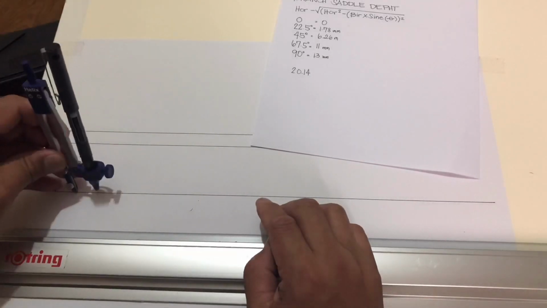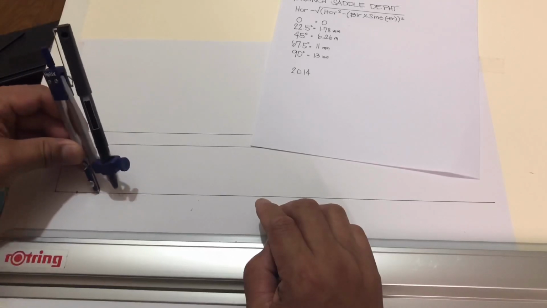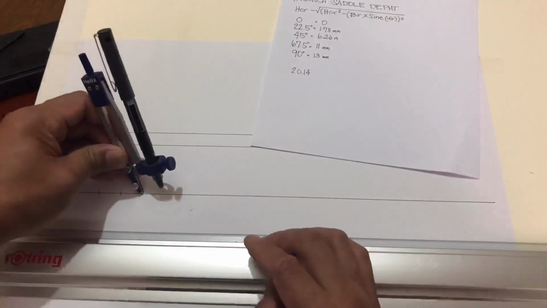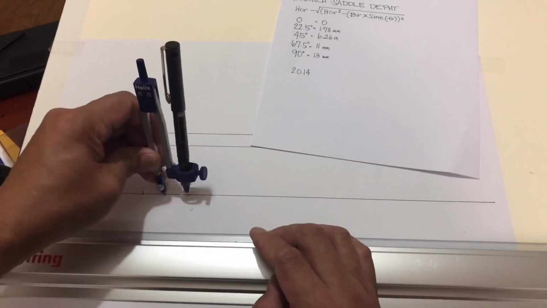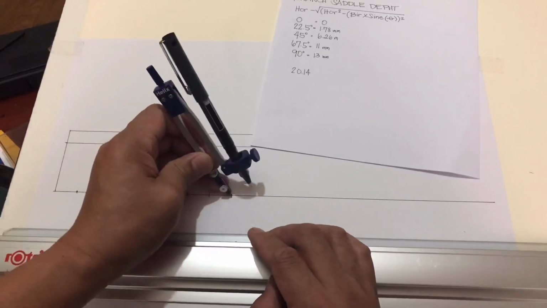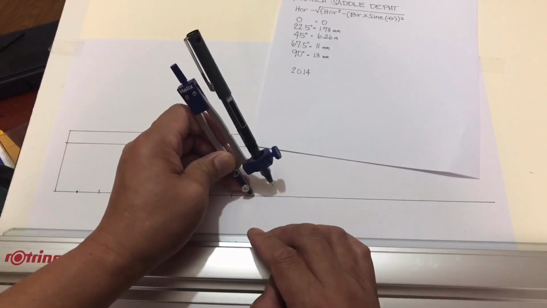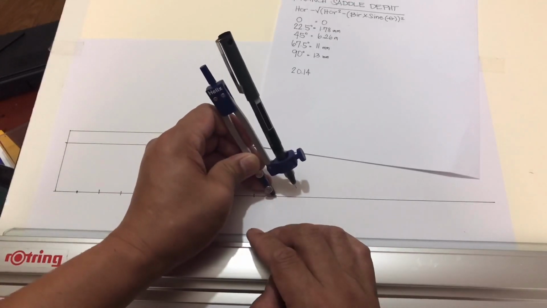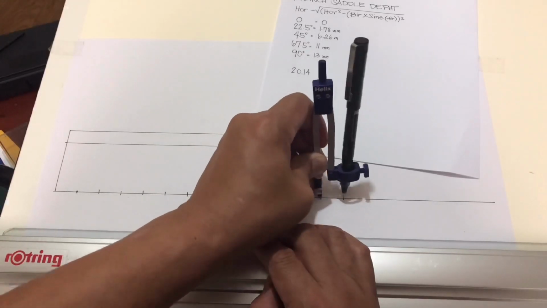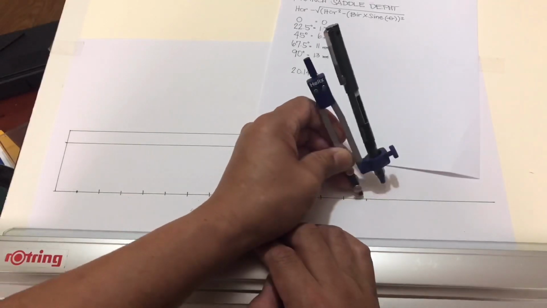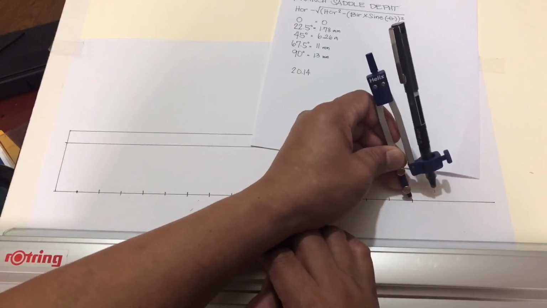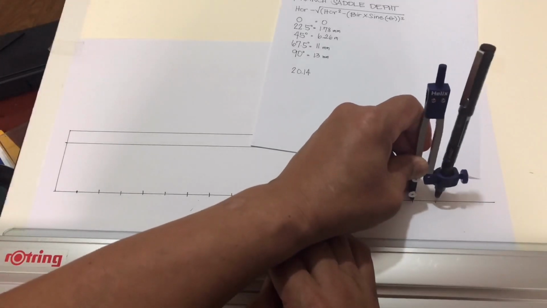Two, three, 4, 5, 6, 7, 8, 9, 10, 11, 12, 13, 14, 15, 16, and additional 1 division for the overlapping purposes.